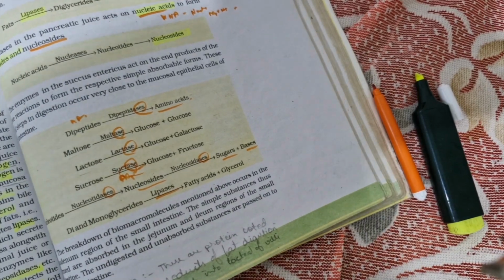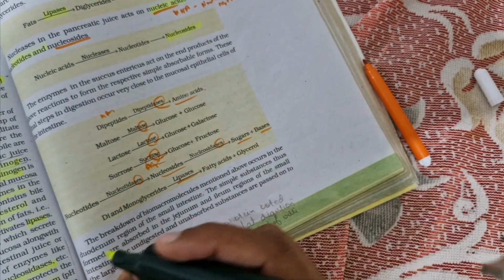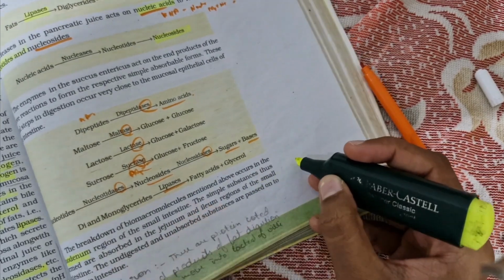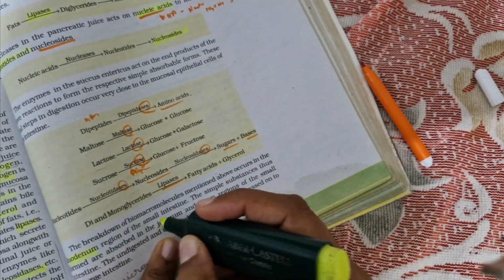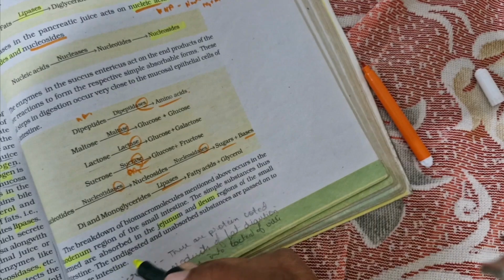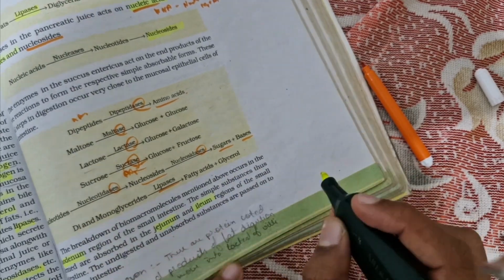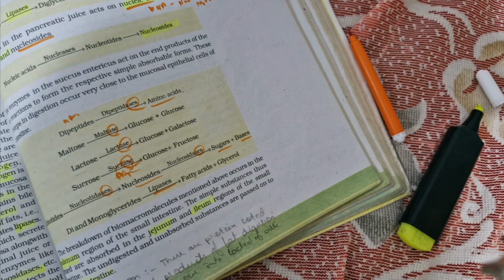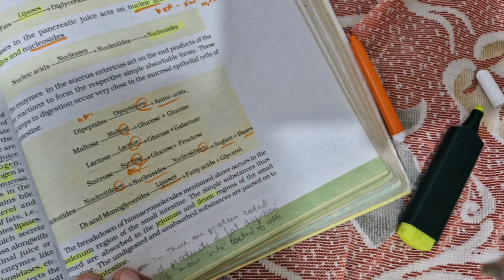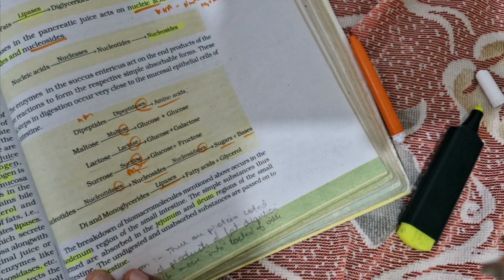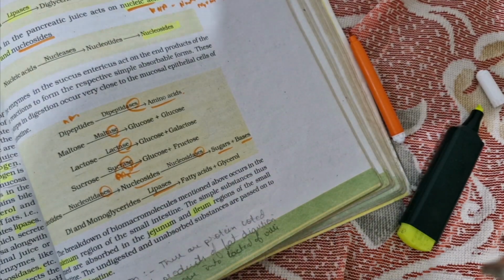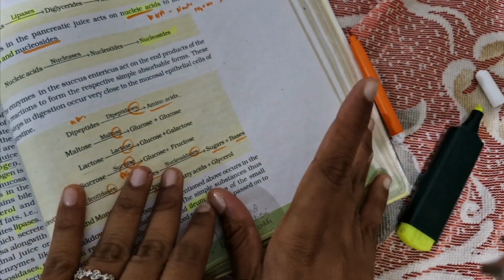The breakdown of biomolecules mentioned above occurs in the duodenum, the region of the small intestine. The simplest substances thus formed are absorbed by the jejunum and the ileum, regions of the small intestine. The undigested or unabsorbed food passes into the large intestine. Whatever food is broken down when it enters the duodenum, absorption takes place in the jejunum and ileum. The unabsorbed food will enter the large intestine.